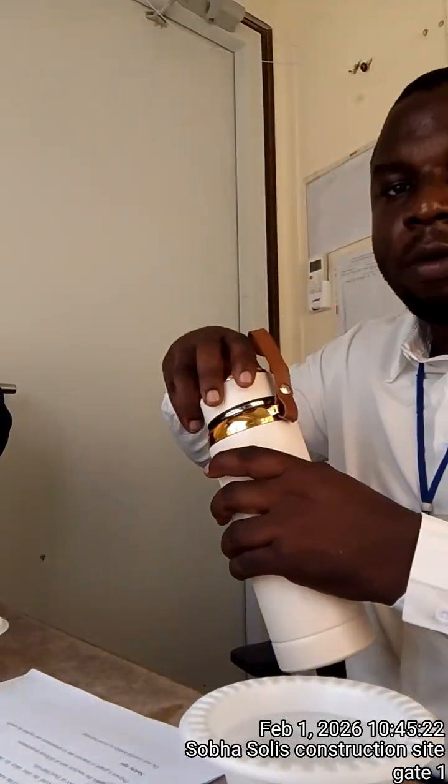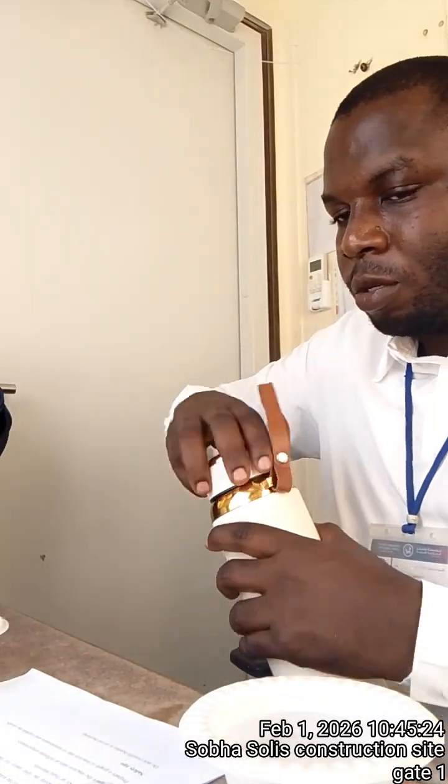Then we have another bath with normal water, at room temperature. This is not hot water. This is normal water. Next we are fetching water which is hot, moderately up to 40 degrees.